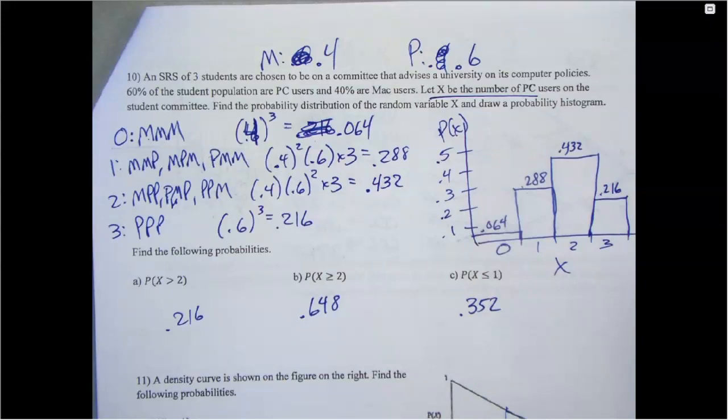Like the ones and two. So I don't really have to. If I wanted to, I could go 0.4 times 0.4 times 0.6 plus 0.4 times 0.6 times 0.4 plus 0.6 times 0.4 times 0.4. But all three of these are going to come out the same. So I just did one of them and then multiplied by three. Those are three. Yeah.